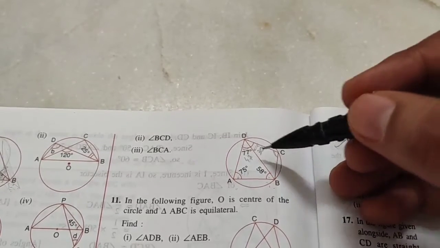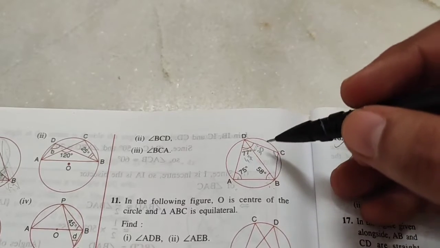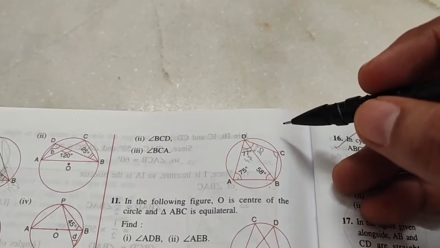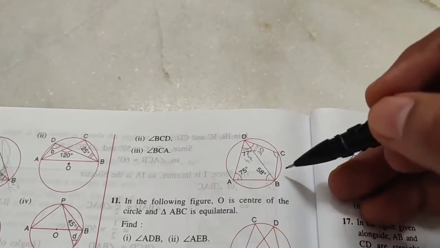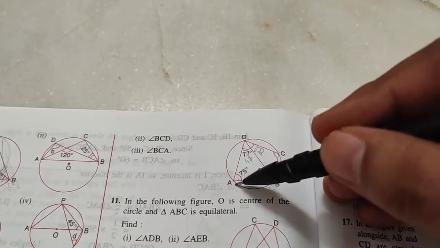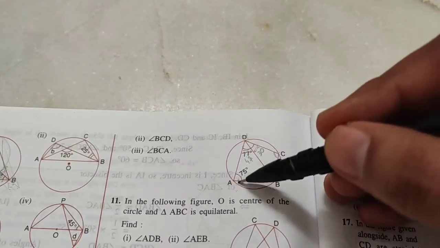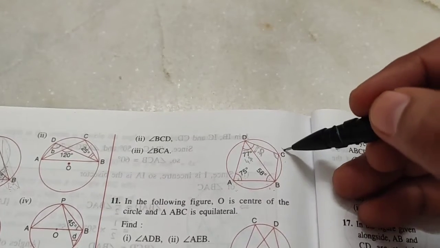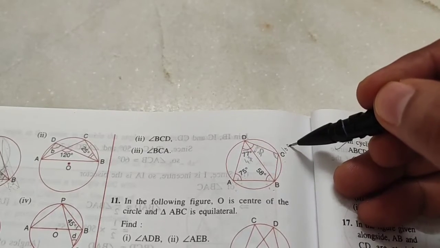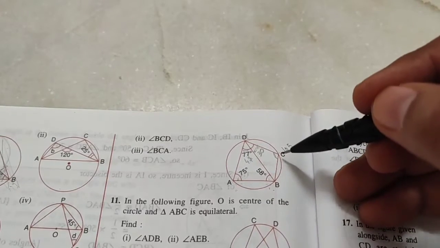Don't assume that they are radii or anything. There is no diameter or center of circle mentioned. Although ABCD is a cyclic quadrilateral, so that means angle A and C are supplementary, total 180. So if this is 75, how much will this be? 105. Good job. Now the only thing left is angle BCA.